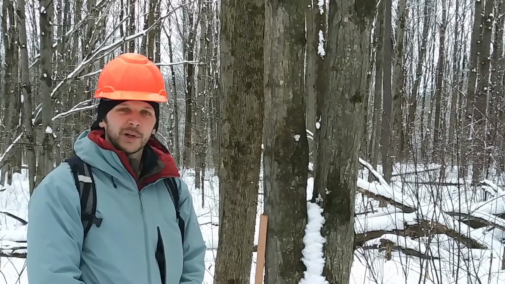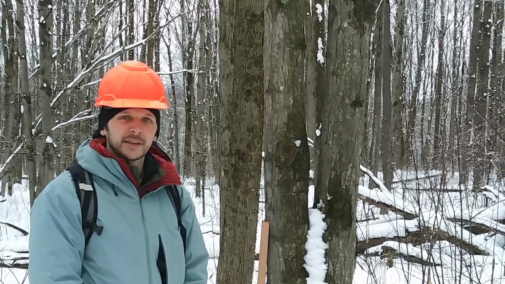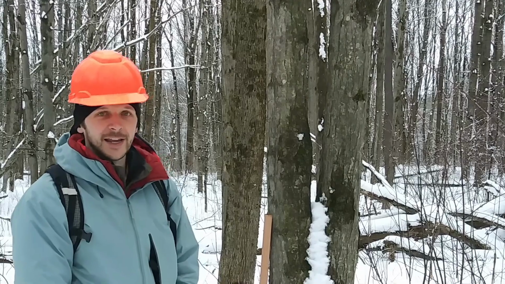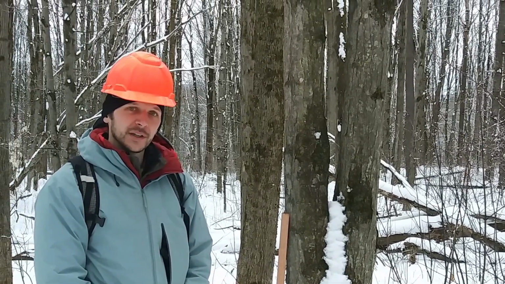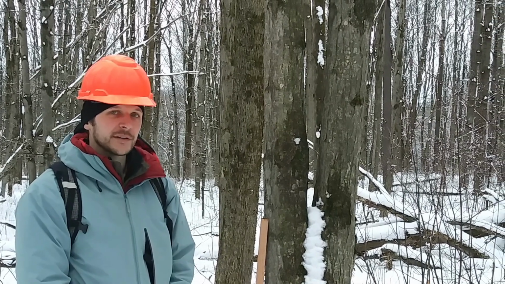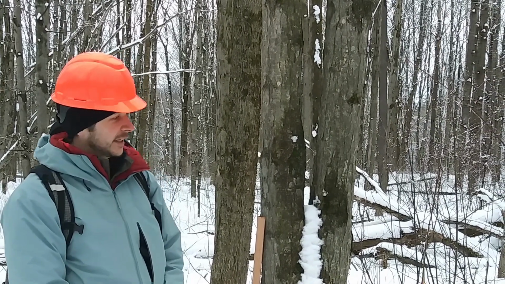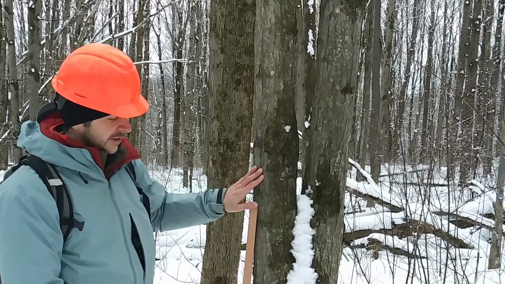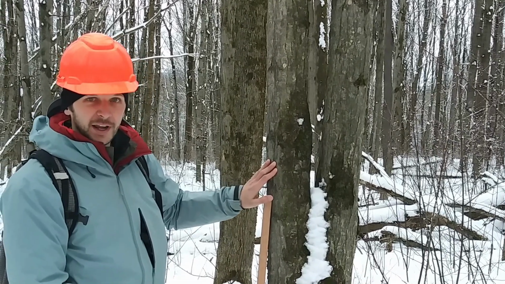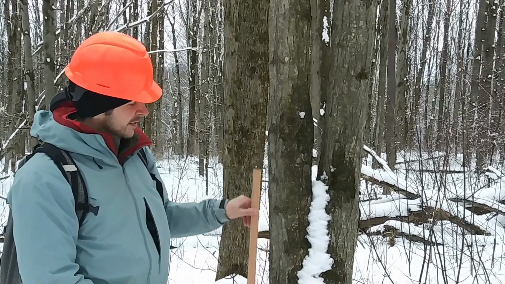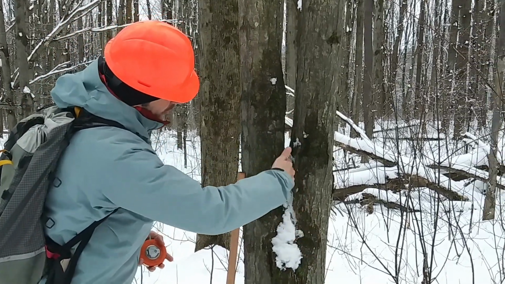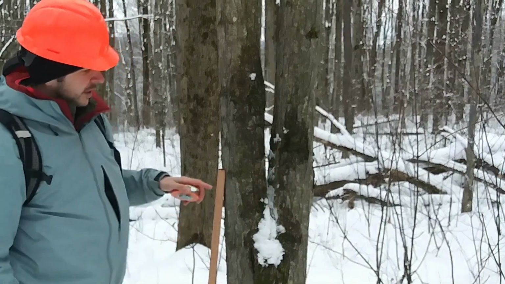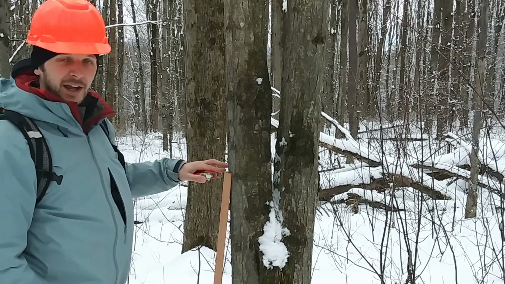One of the issues we frequently run across are trees that have forks in the stems. Common practice is to treat these as separate trees that are measured separately if the fork in the stem occurs below 4.5 feet tall. So here my stick is 4.5 feet long, and I put it next to this tree, and I'll notice that the fork in this tree occurs below 4.5 feet.